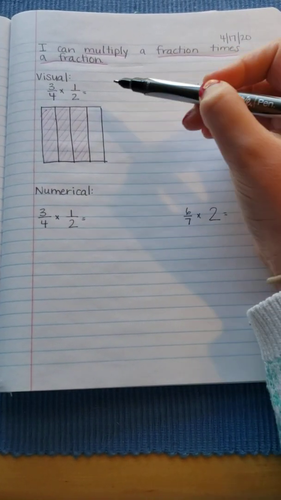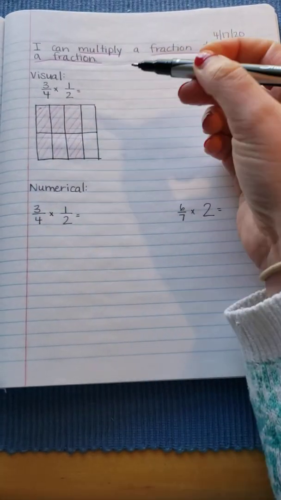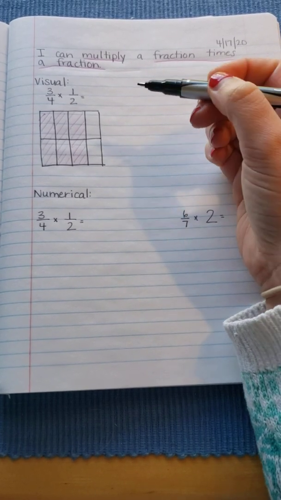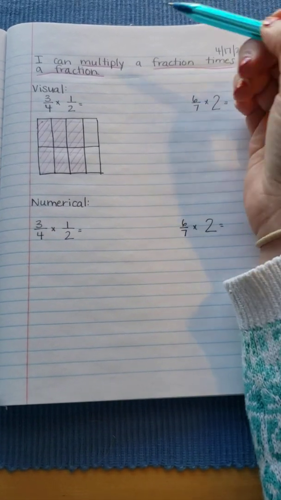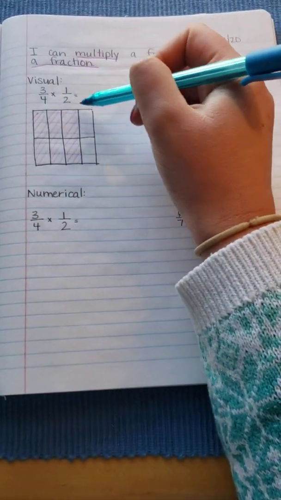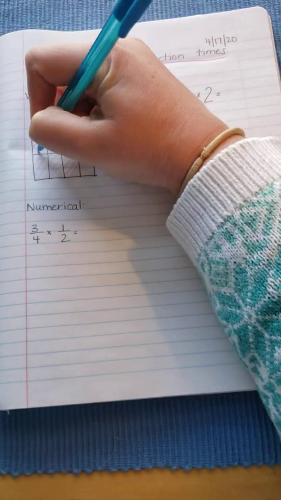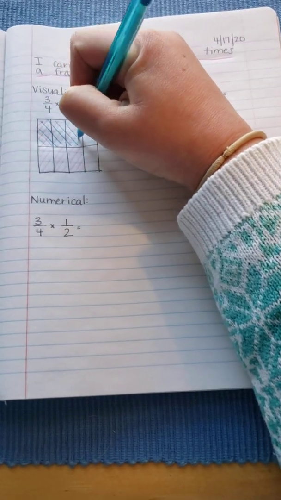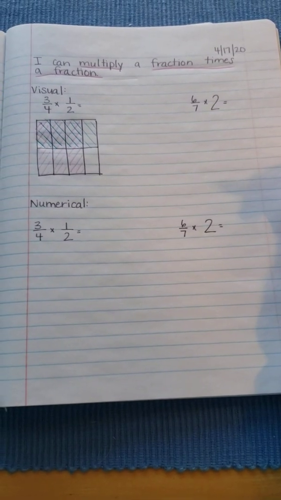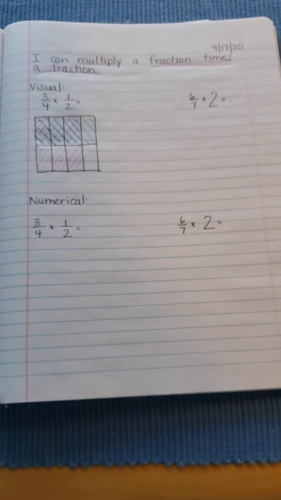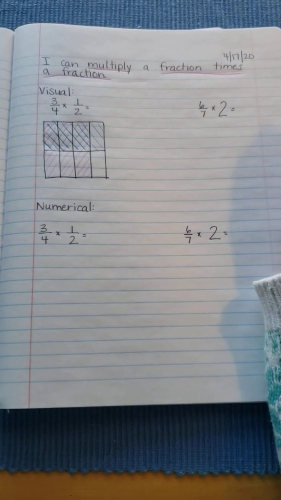And then next it says 1/2. So I'm going to split up my box to show halves horizontally. And I'm going to choose a different color and I'm going to show 1/2 shaded in. So if I look at the horizontal side, here is where I see 1/2. So then with my visual, where the two numbers overlap, that is going to be my answer.